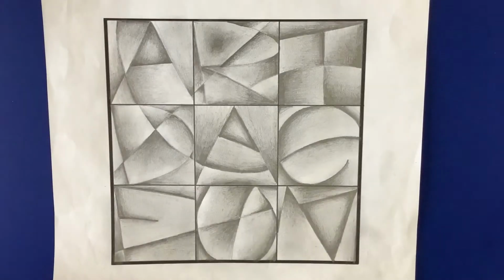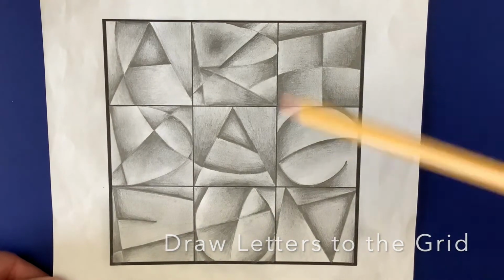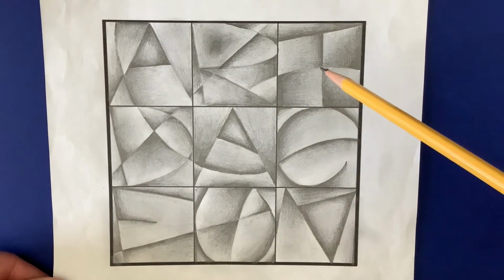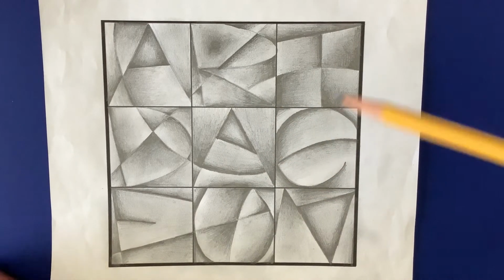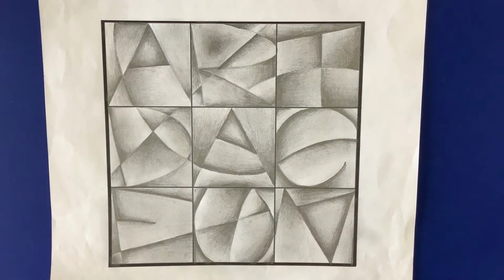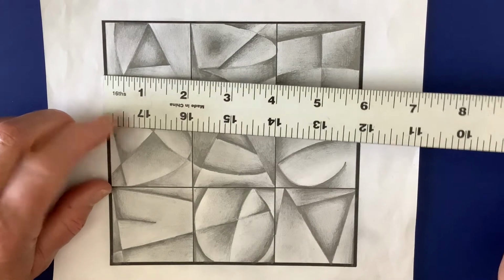So as I mentioned before, this is the final design. It consists of 9 squares set up like a grid. I forget how much each of the squares are. So in case you need to draw this, yeah, it's a 2-inch square.